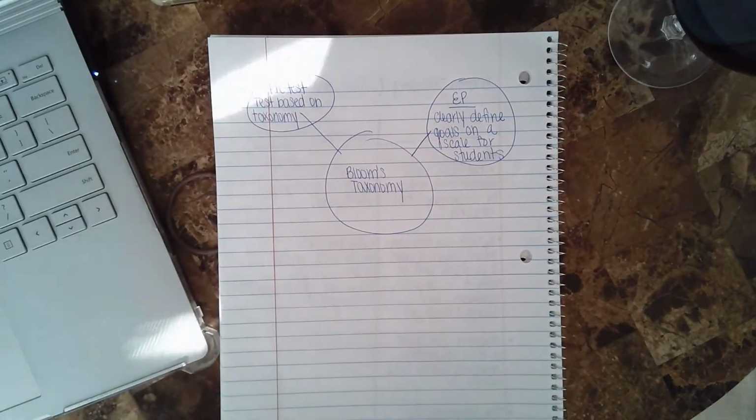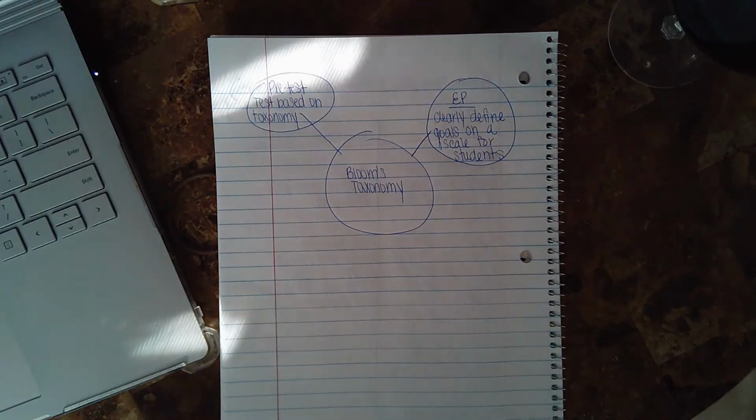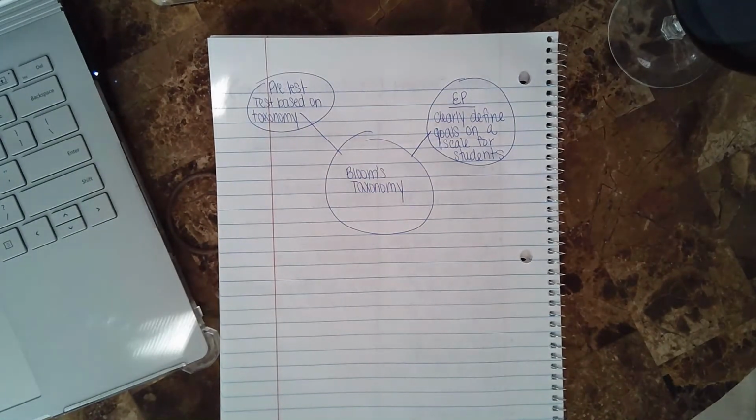So for a pretest, this would determine what level of taxonomy the student is at. We could see where they fall on the scale, whether they're in the recall stage or if they are in a level 3 and they know how to compare and contrast, for example. And then we are able to push our students using that pretest based on what they need specifically.